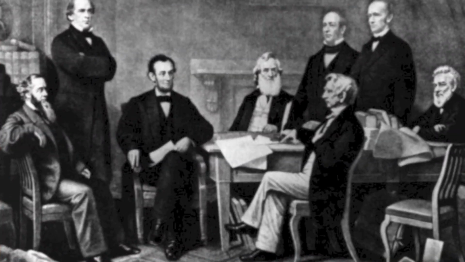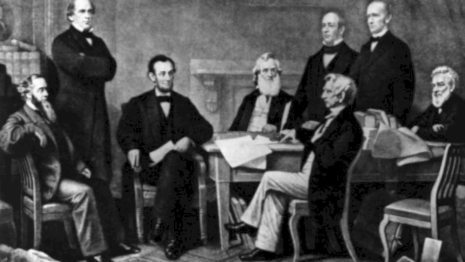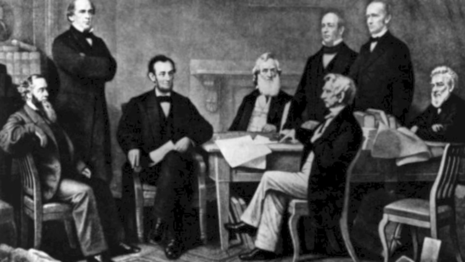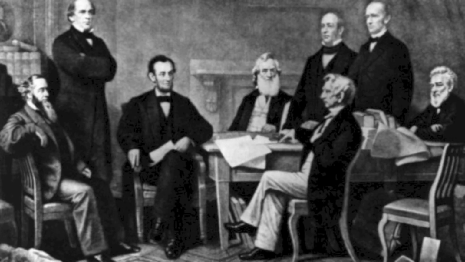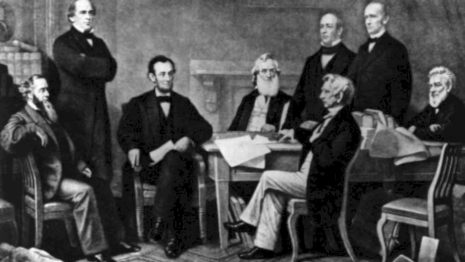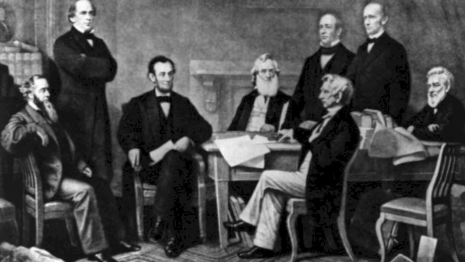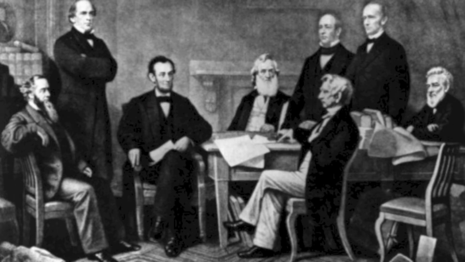Although President Lincoln announced the Emancipation Proclamation shortly after the Battle of Antietam, it would not take effect until January 1, 1863. The Emancipation Proclamation was limited in many ways. It only freed the slaves from rebel states. That meant slaves in the Union states and Union-controlled territories were still under control.